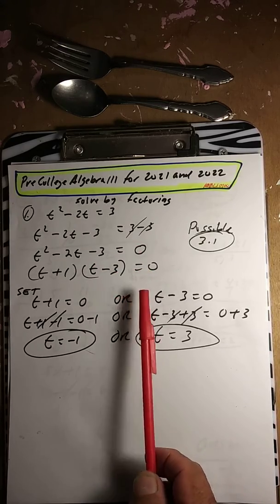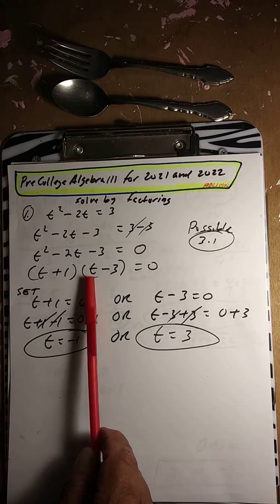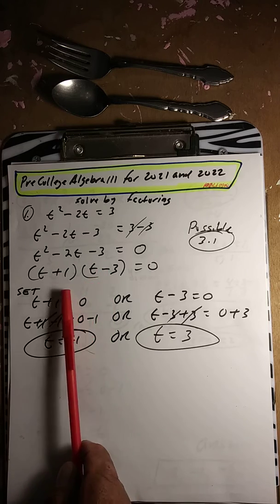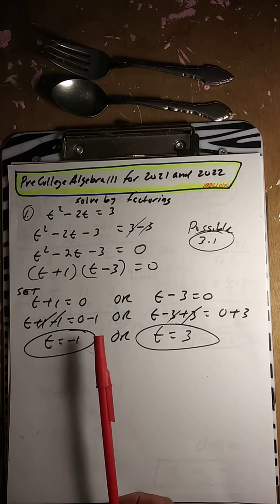Now from there, I'm going to say possible numbers are 3 times 1. So I put that t plus 3, t minus 3. 1 times negative 3 is negative 3. And 1 minus 3 is negative 2. So that's correct. So now we set it from there.